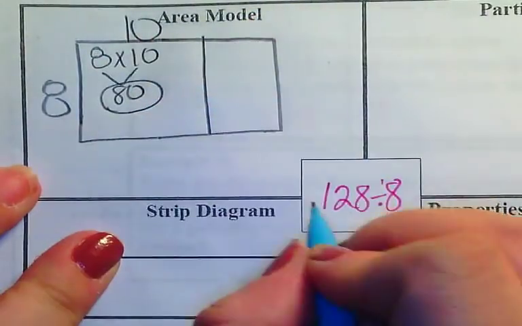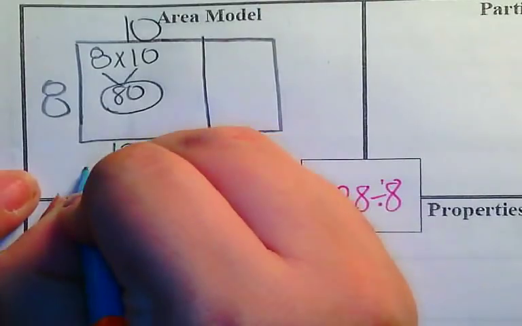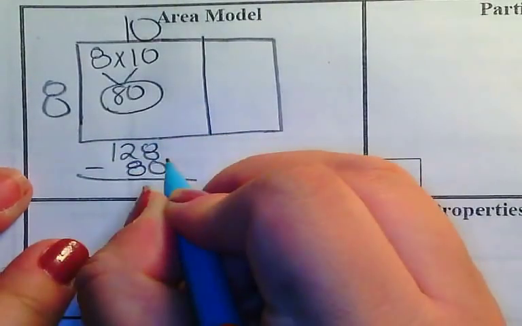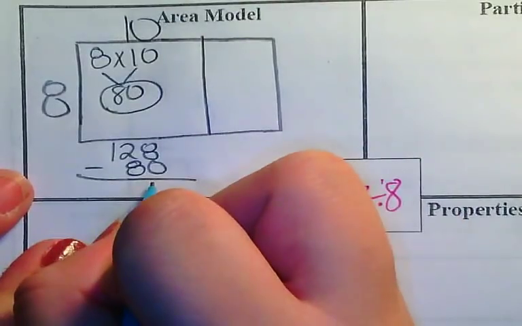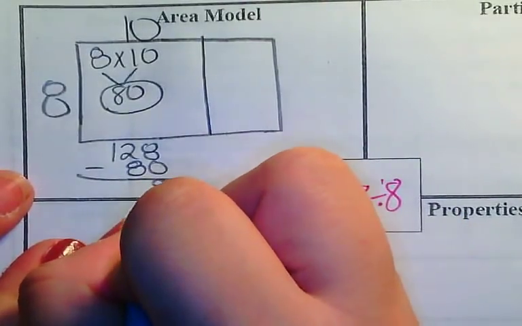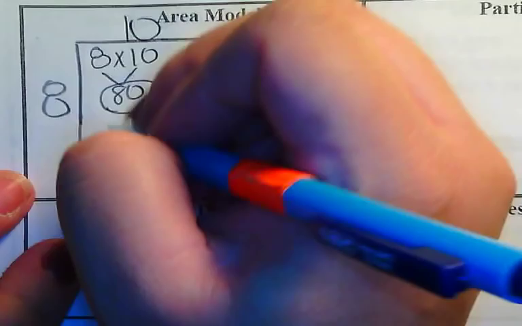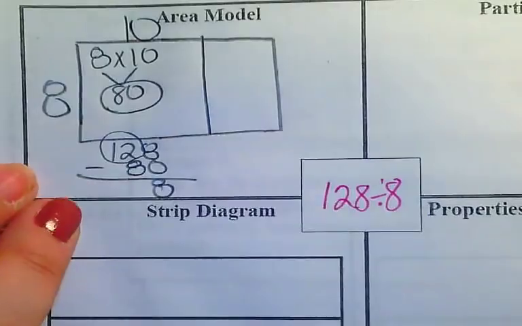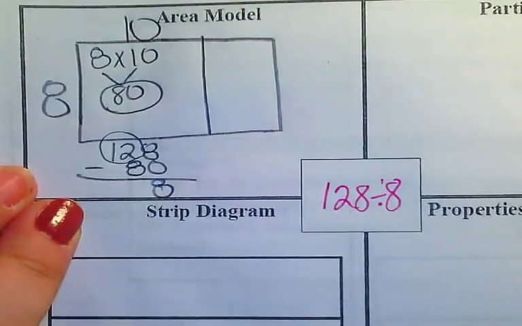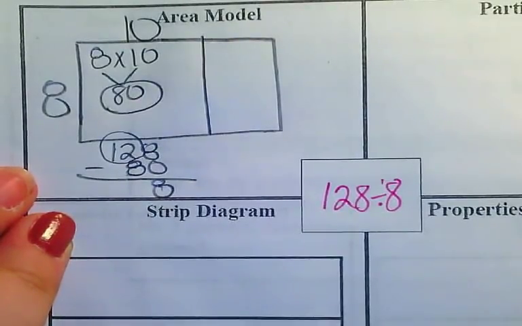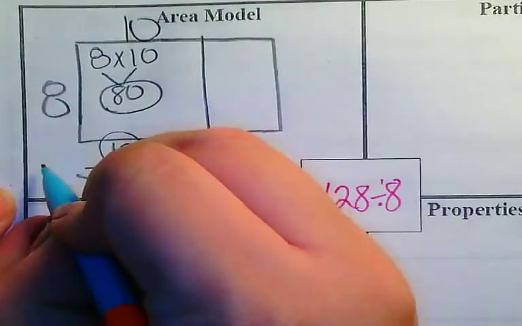Okay, so we're going to do 128, your total, minus 80. What's 8 times 0? 8 times 0 is 0. 8 times 0 is 8. What's 12 minus 8? Count from 8, go all the way up to 12. 1, 2, 3, 4. 4. Do not be guessing. Count. Use your fingers. Use bolitas. Whatever you need. For example, say 8, 9, 10, 11, 12.